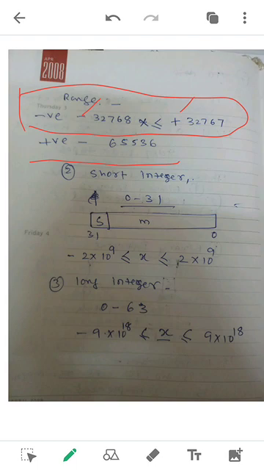Let us see the second one, short integer. The range is from 0 to 31, and the last bit, 31, as already told, is the MSB. This MSB is used to represent a positive number or negative number, and the range is from minus 2 times 10 to the power of 9 to plus 2 times 10 to the power of 9. That is the range supported by short integer.